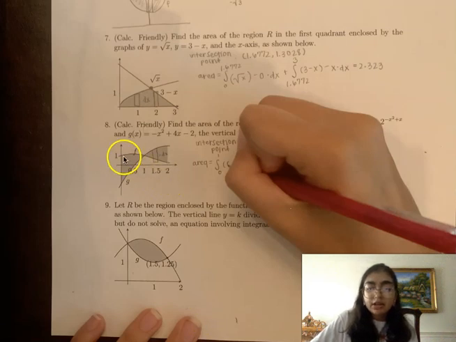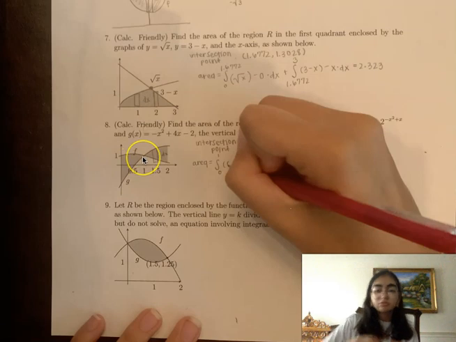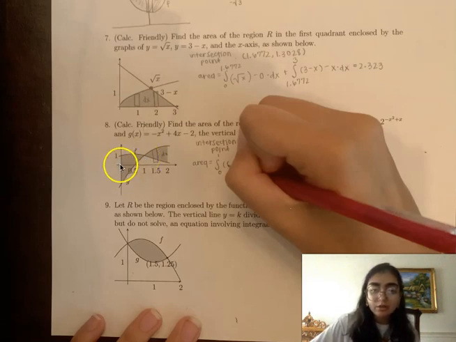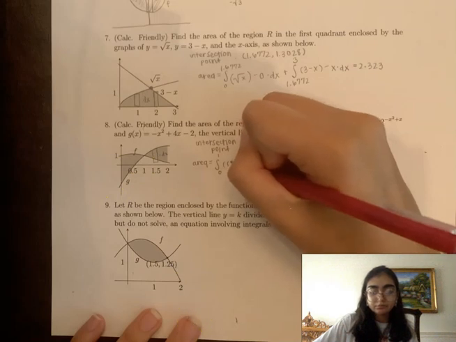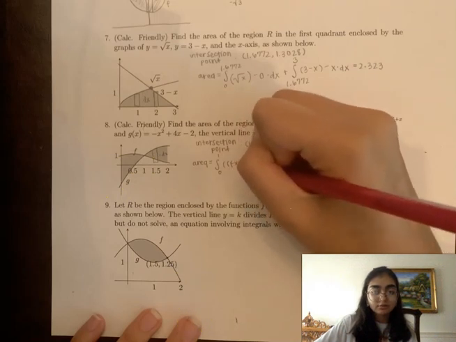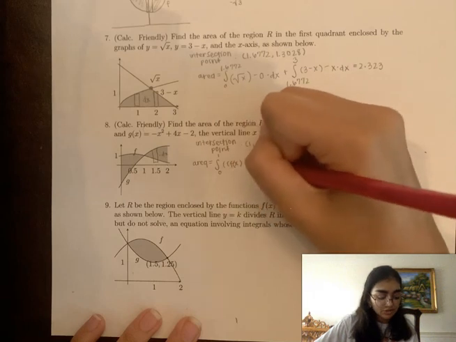So for the first triangle-like section, the leftmost shaded region, we're going to define our integral from x equals 0, which is this axis right here, to 1, right? And our top function is going to be f, and our bottom function is going to be g. So we're going to have f of x minus g of x.